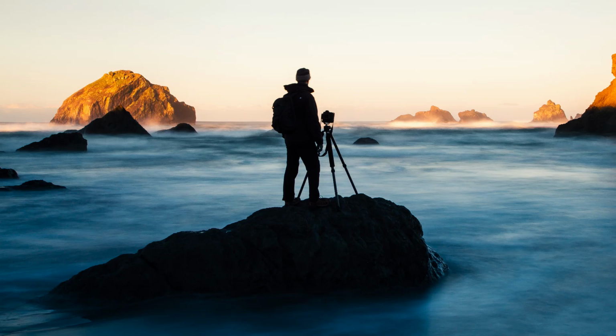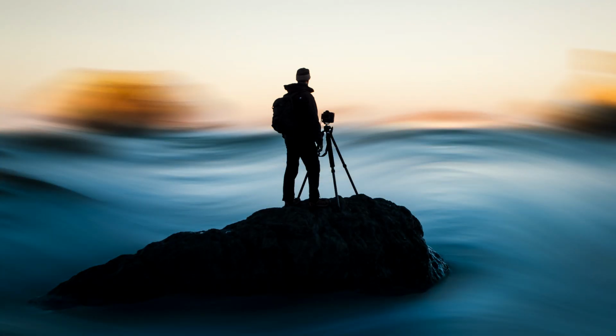And so what I'm talking about here is using a path blur to take an image like this and then make it look like this. And it's super easy. It's just a few steps in Photoshop. And it's just something I think you'll enjoy.